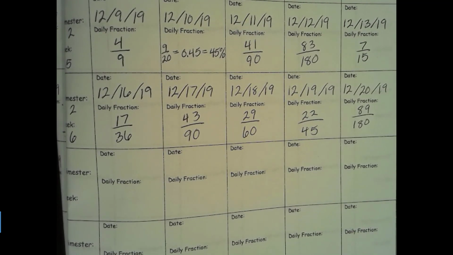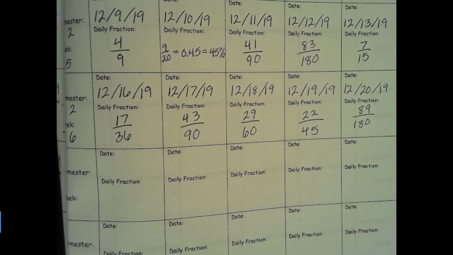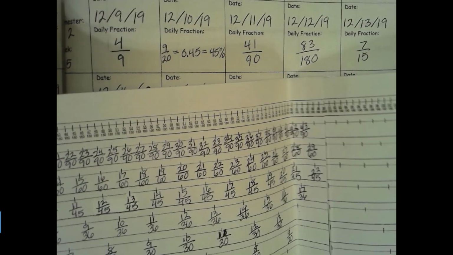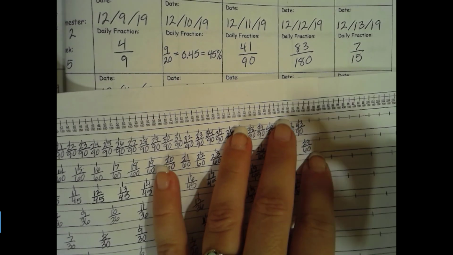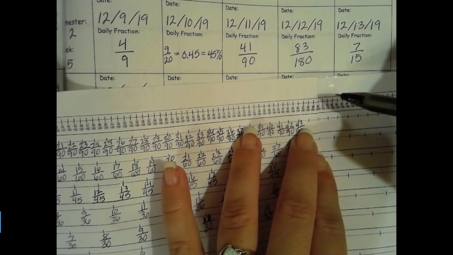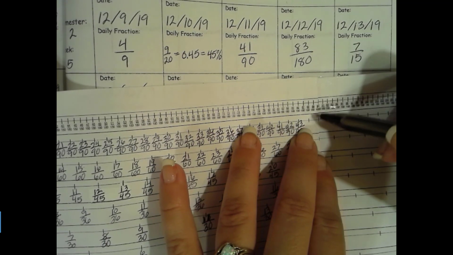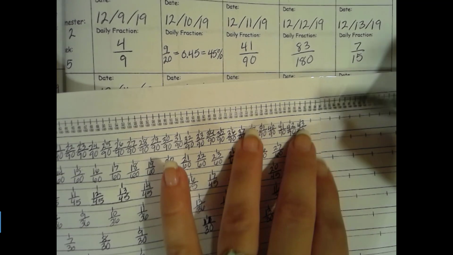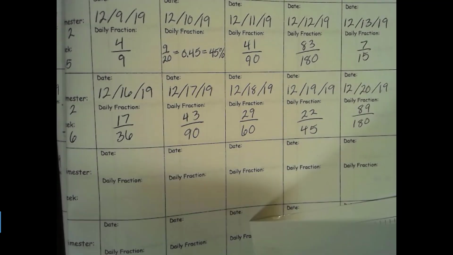So if we look at our number line, 89/180th is right here, very, very close to the very middle of the year.